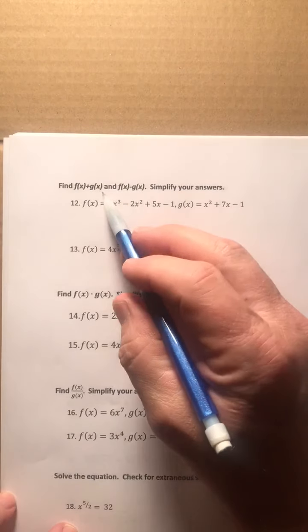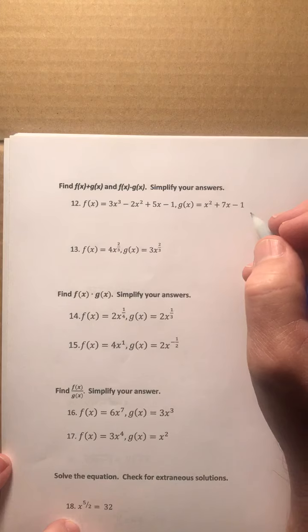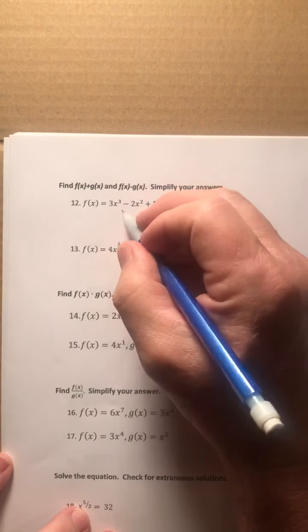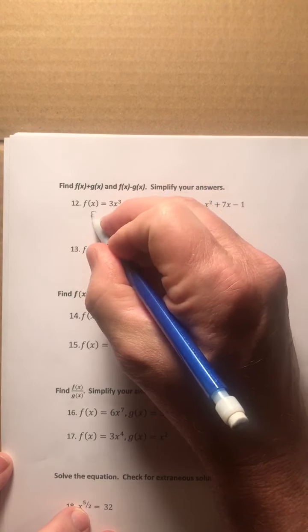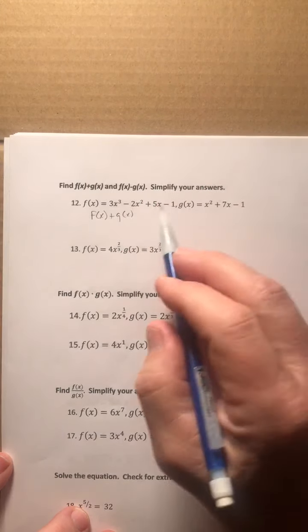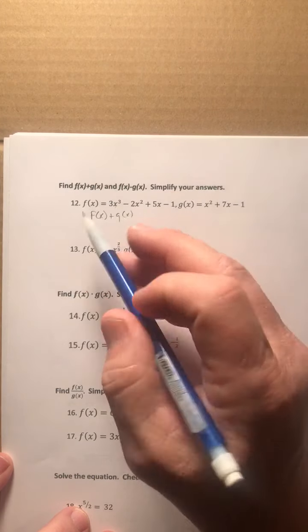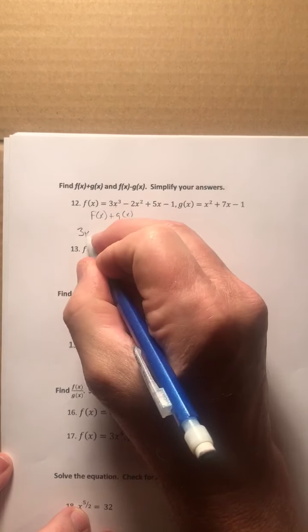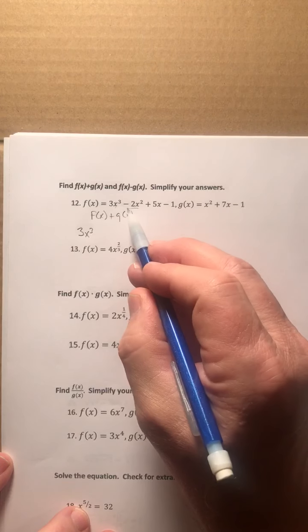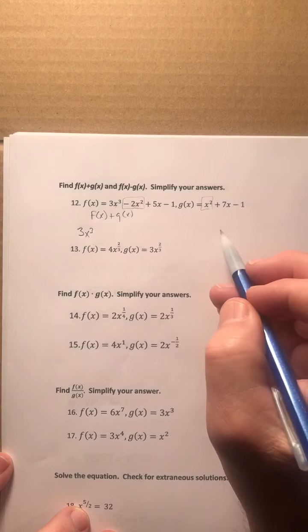We're doing addition and then we're doing subtraction. We're doing both of these on this. All right, so let's see. Let's start with f of x plus g of x. This is the easy one because all you really have to do is combine your like terms. Well, we have 3x cubed. We have a negative 2x squared. And we have an x squared.